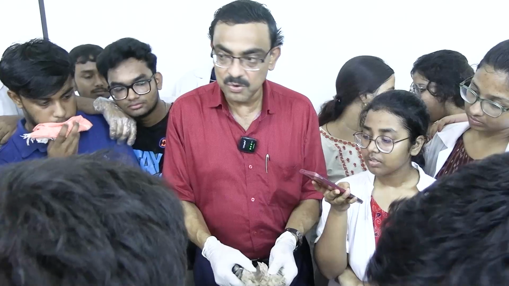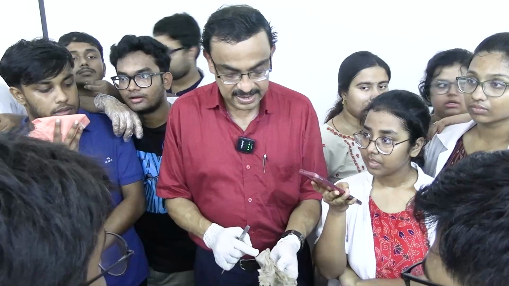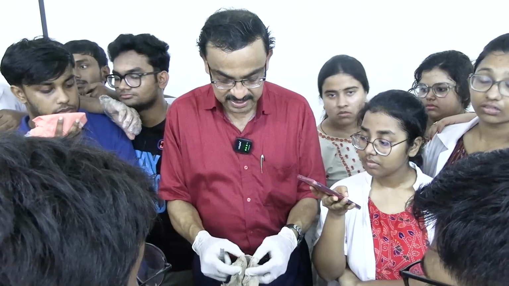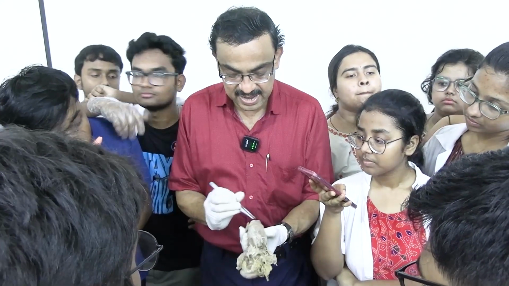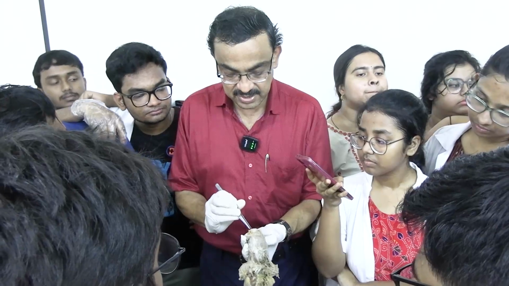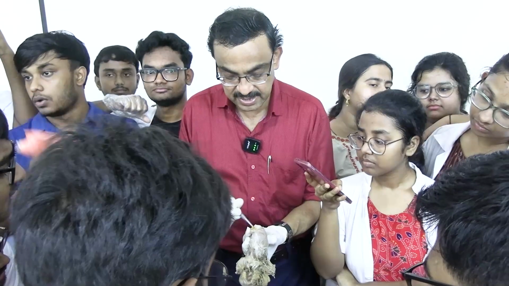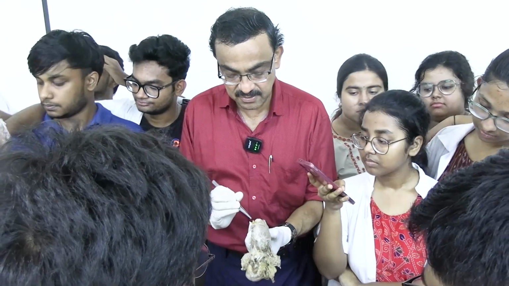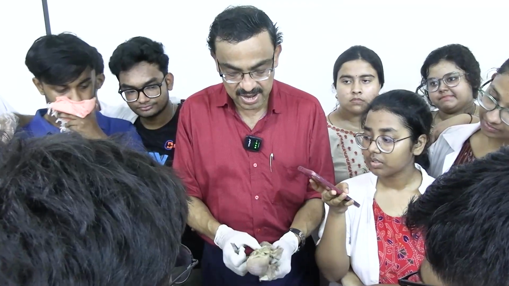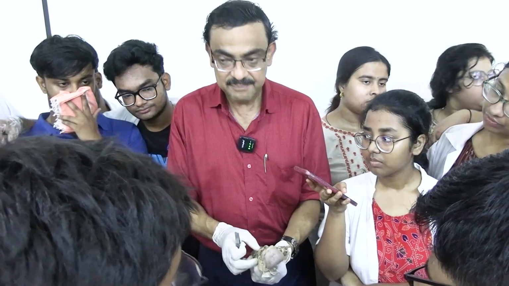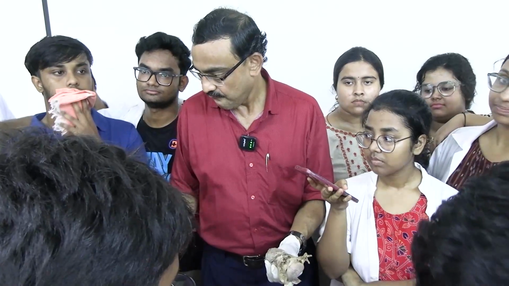All the muscles of the larynx, the motor supply, are supplied by the recurrent laryngeal nerve. In between, this is the continuation as the esophagus, this is the trachea. Here we can get the recurrent laryngeal nerve. So it will supply all the muscles, motor supply, except cricothyroid, which is supplied by the external laryngeal, which is a branch from the superior laryngeal, which is a branch from the vagus. Okay.